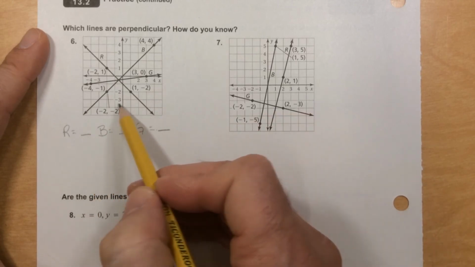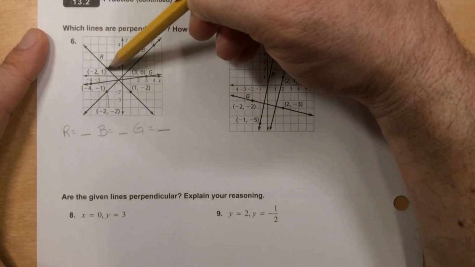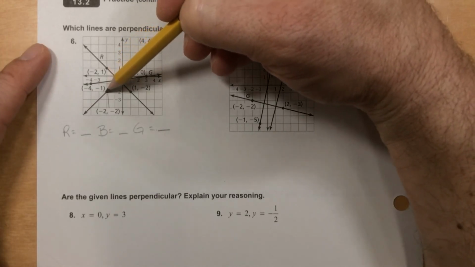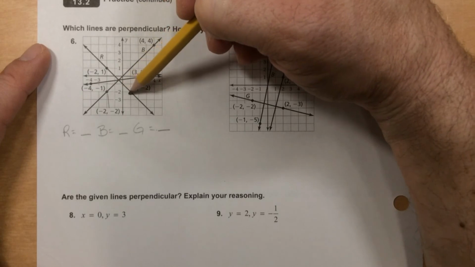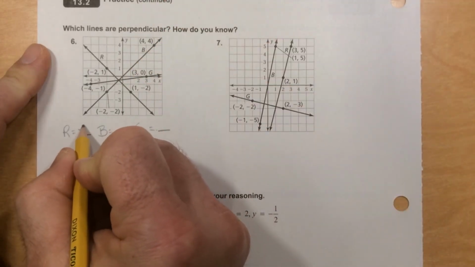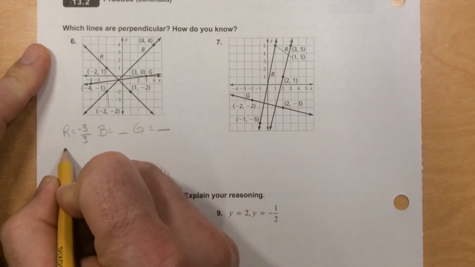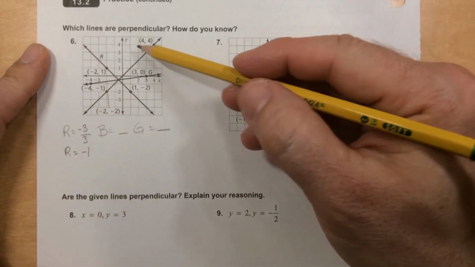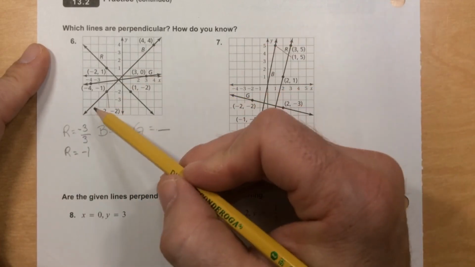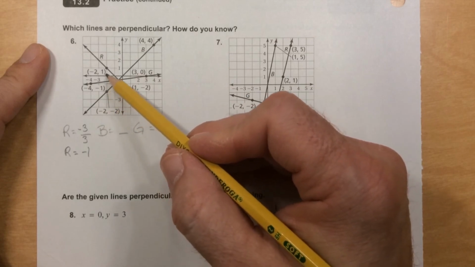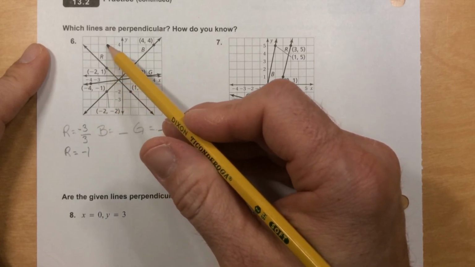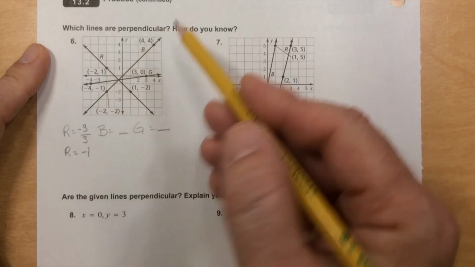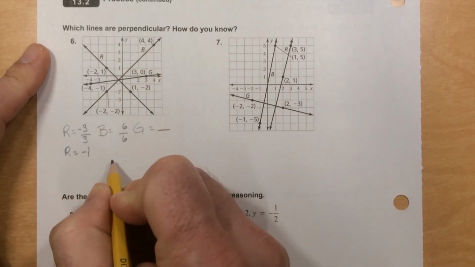And for R, which one's R? Here it is. Right here, it goes from here, left to right, down 1, 2, 3, and to the right, 1, 2, 3. So down 3, so it's negative 3 over 3, which means it's really just negative 1. For B, this one right here, this is up 1, 2, 3, 4, 5, 6, and over 1, 2, 3, 4, 5, 6. 6 over 6.